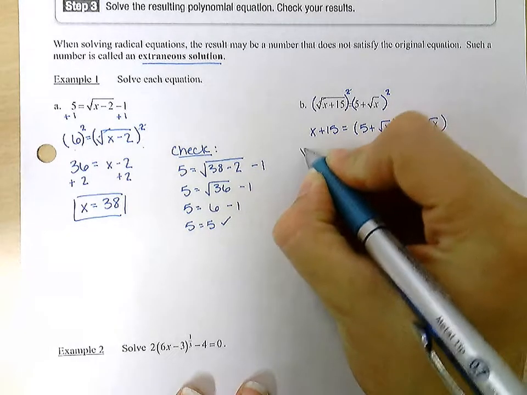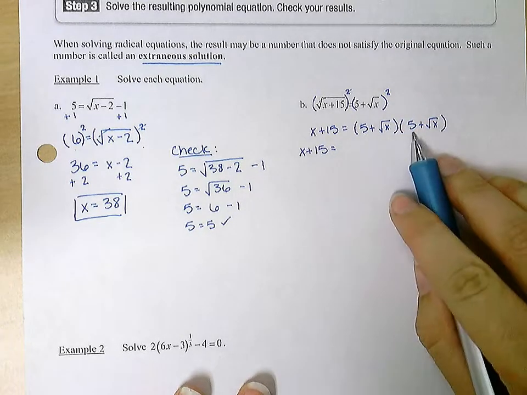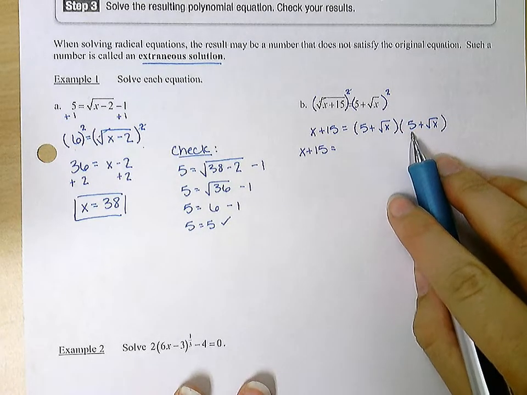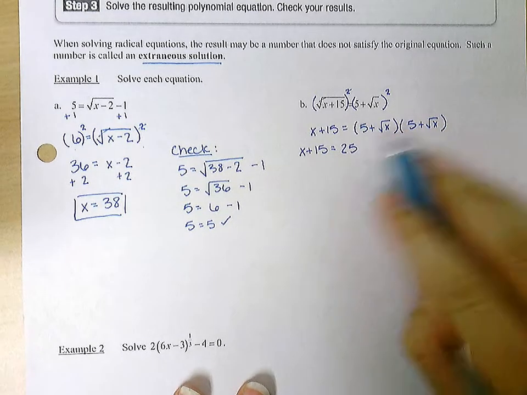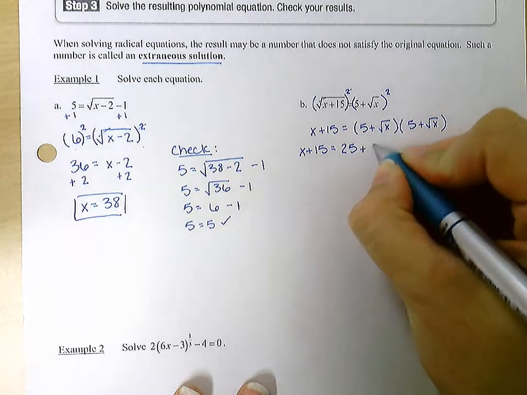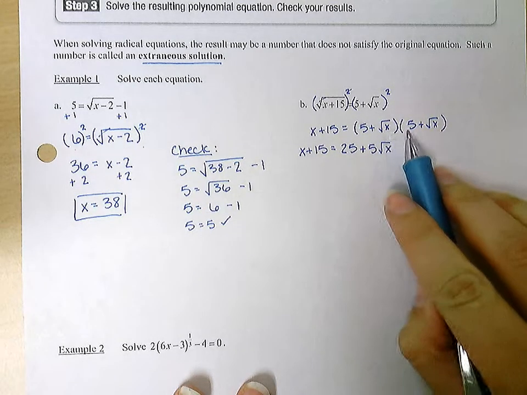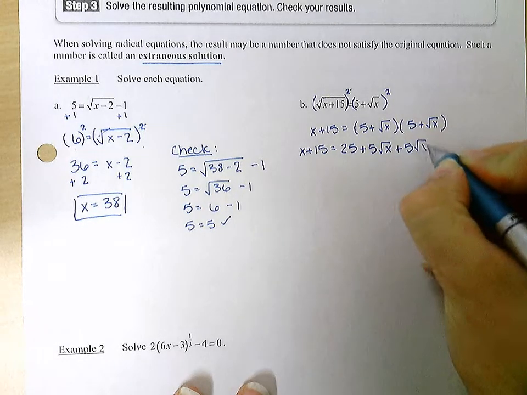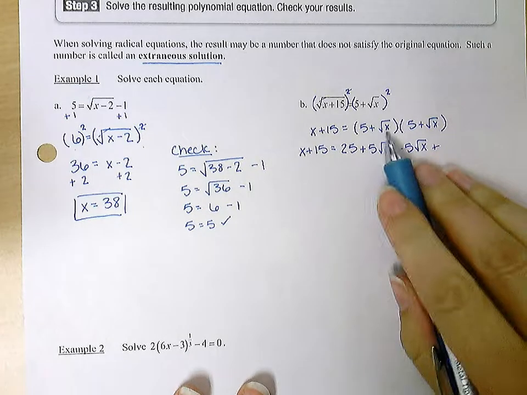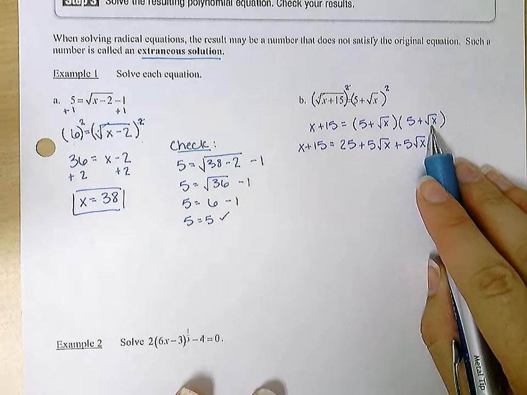So I still have x plus 15 on the left. Here I'll multiply my first term, so 5 times 5, 25. 5 times the square root of x is just 5 square root of x. Again, inner terms, 5 times the square root of x. And then square root of x times square root of x, what do I get when I multiply those?